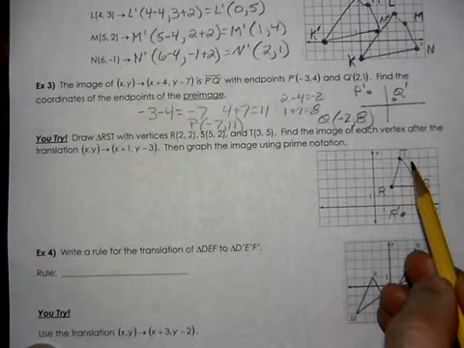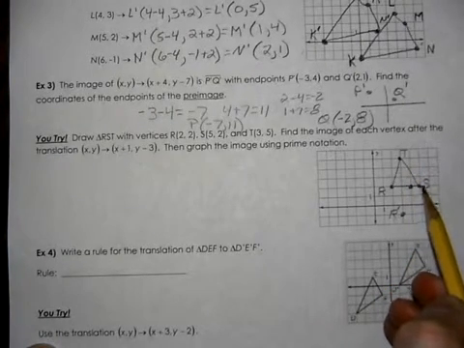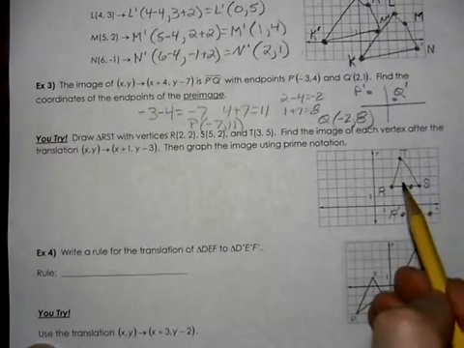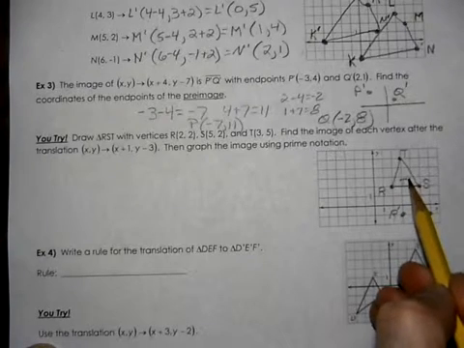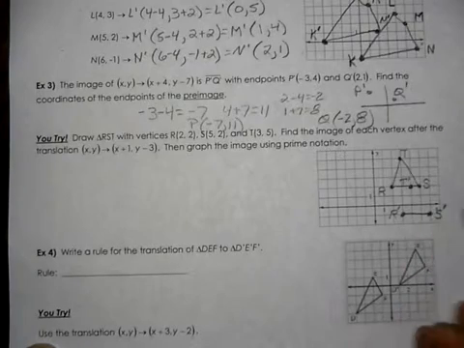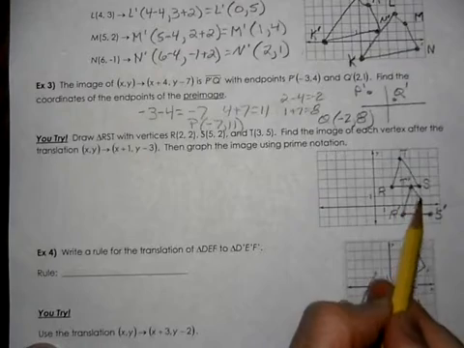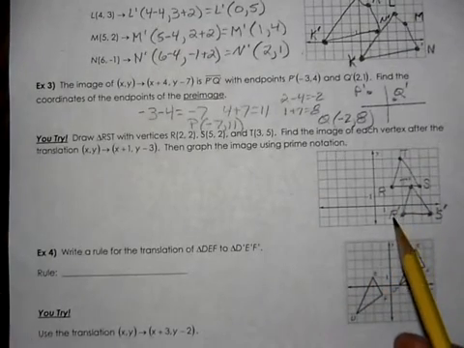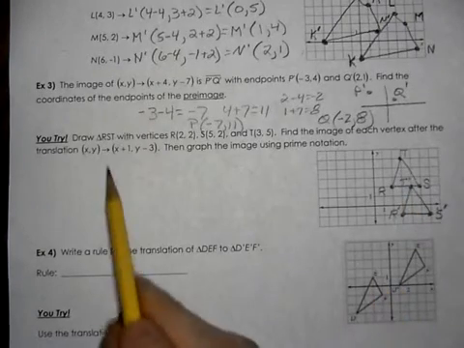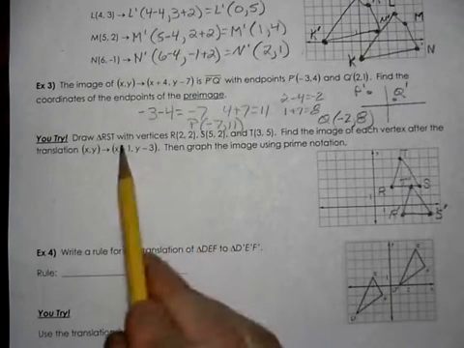Move 1 to the right, 3 down. There's our new shape, R prime, S prime, and T prime. We followed this rule with our original given triangle coordinates.